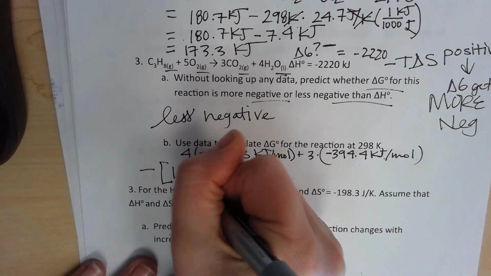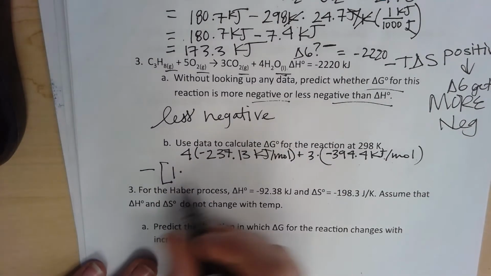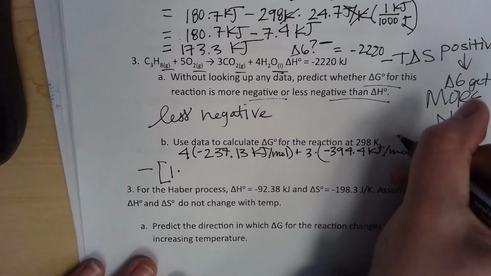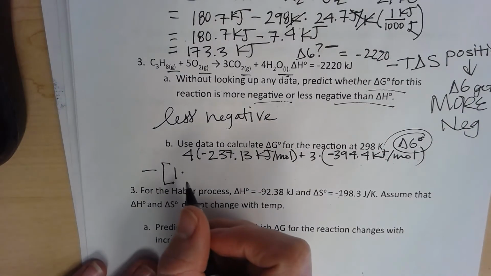And the enthalpy, or the standard free energy, sorry, can't talk today. So we're doing all standard free energy numbers. So I'm looking at these, okay? I'm sorry, I'm mixing up my words. So we're looking at all delta G's for all of these.